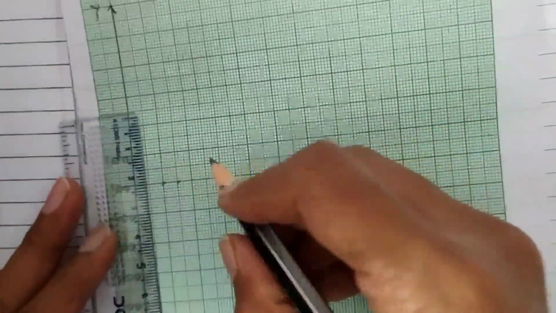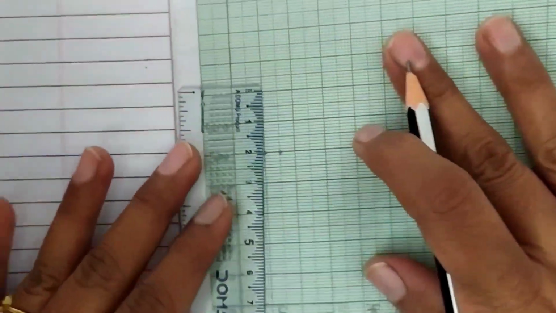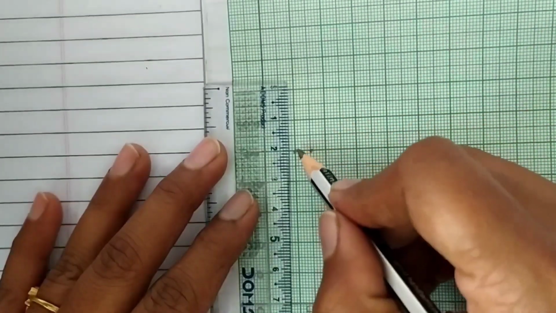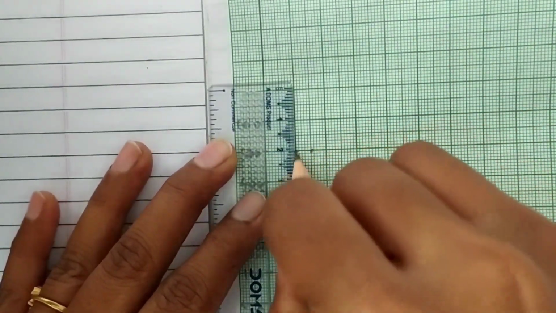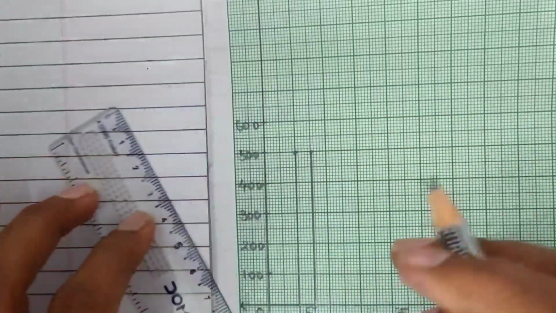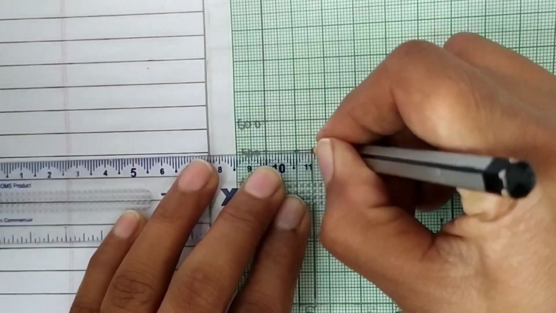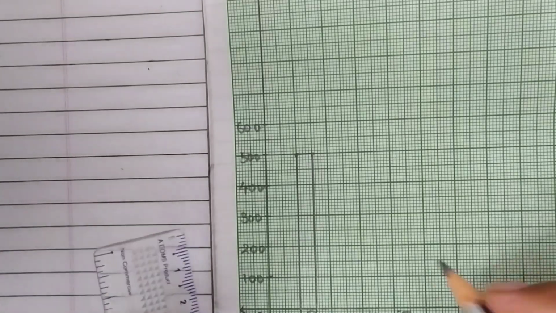Draw a bar for it. Then for Bagni, trees planted are 350.